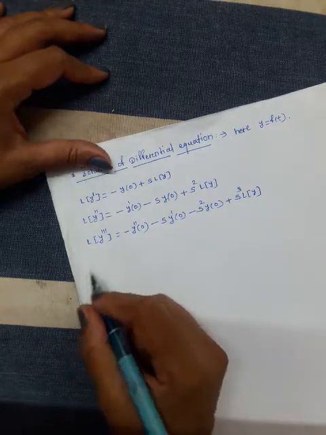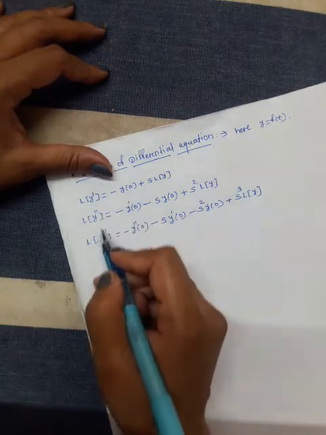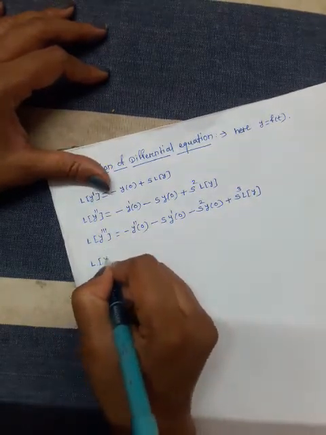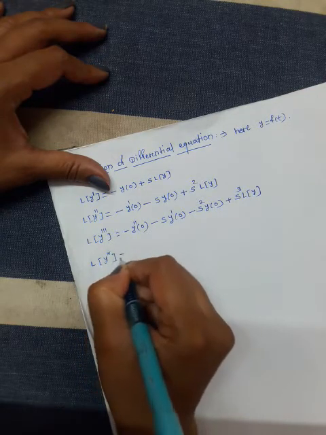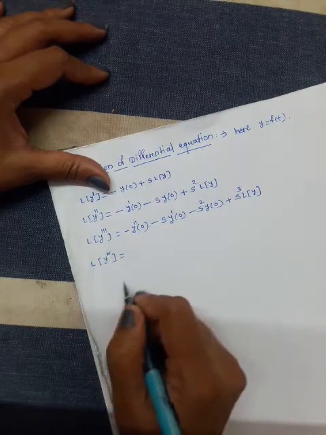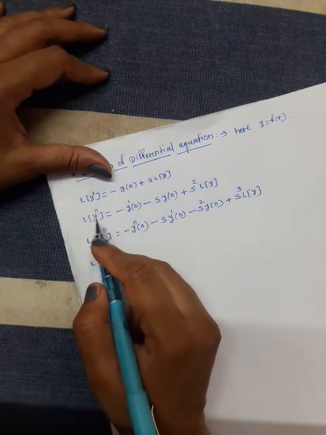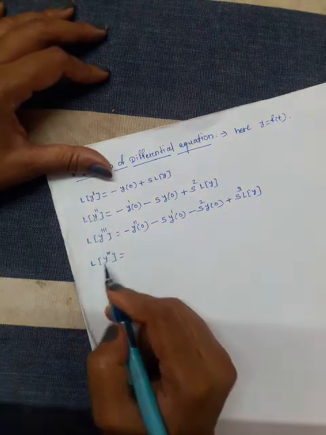In the exam we need only these 3 formulas. You can expand like this. Dash means derivative: y dash means first derivative, double dash means second derivative, triple dash means third derivative, and so on.